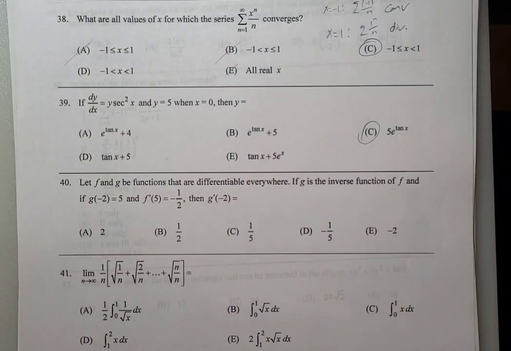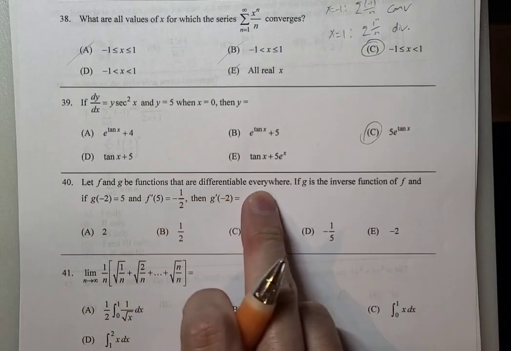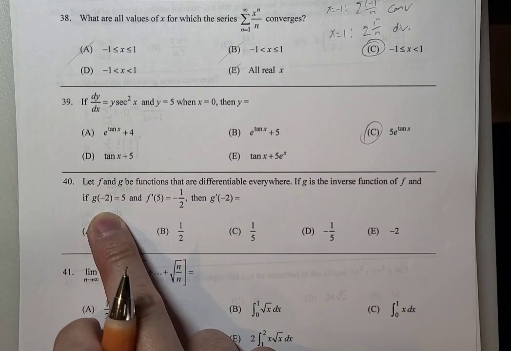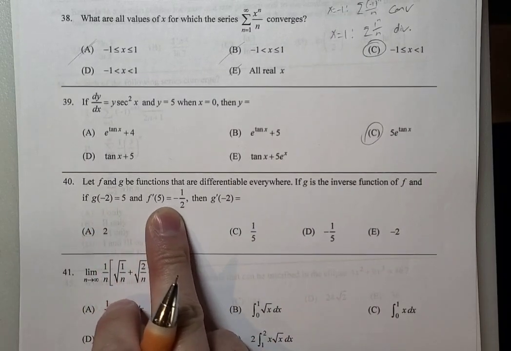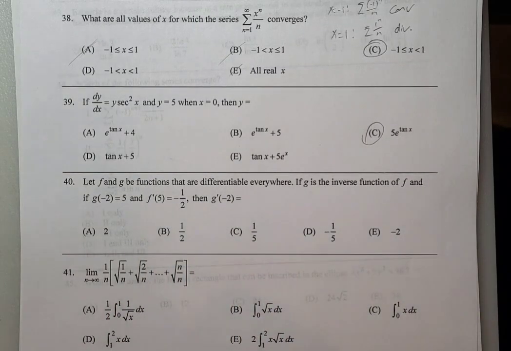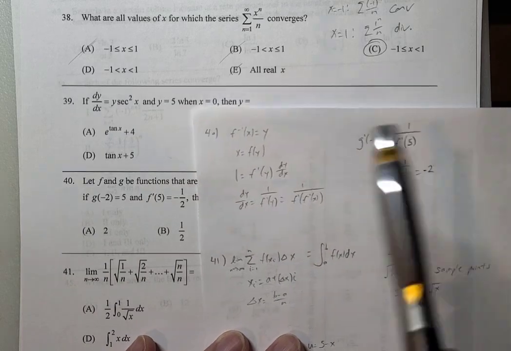Okay, 5 more problems. f and g are differentiable everywhere. g is the inverse function of f. g of -2 is 5. f prime of 5 is -1/2. g prime of -2 is? This one, you just have to remember the derivative of inverse. I don't remember the formula, so I just quickly derive it every time.